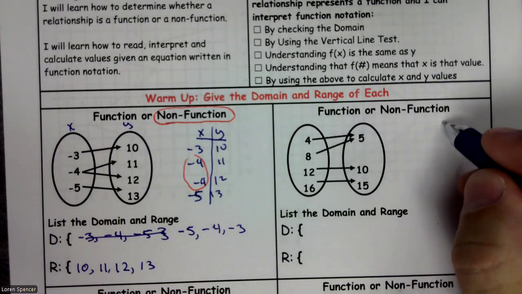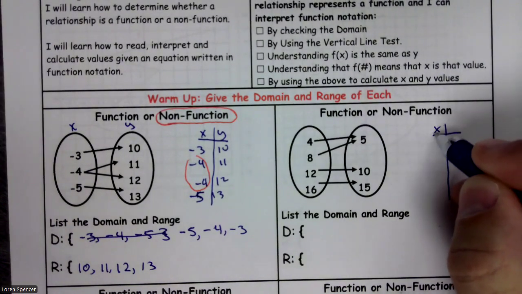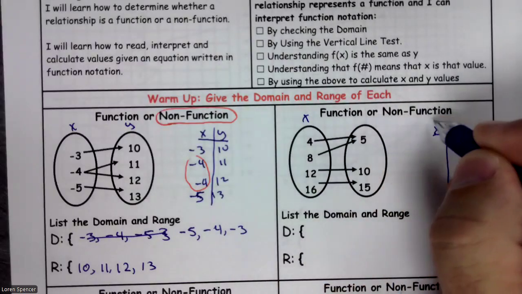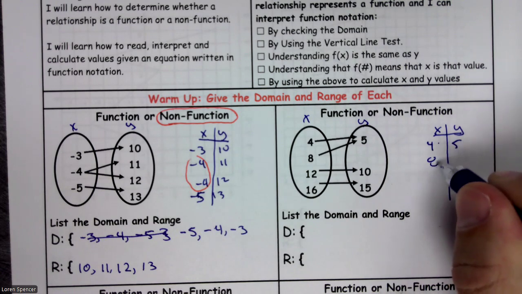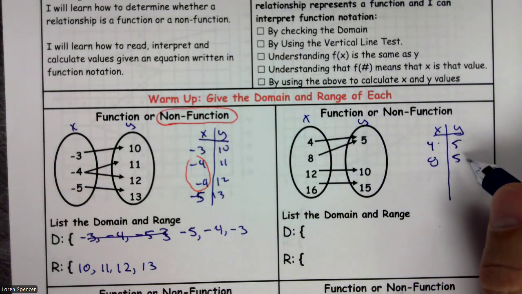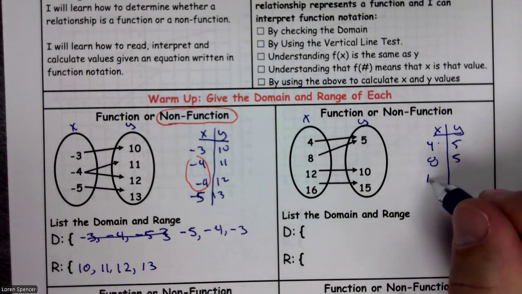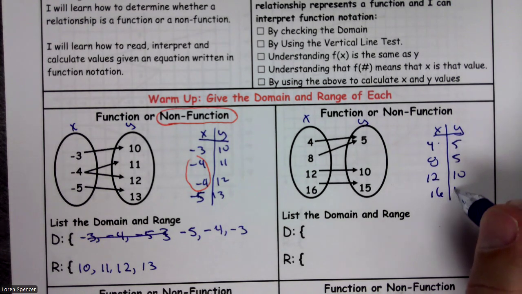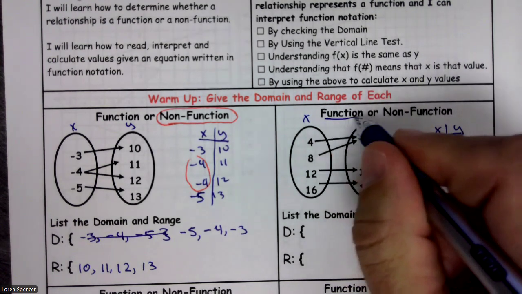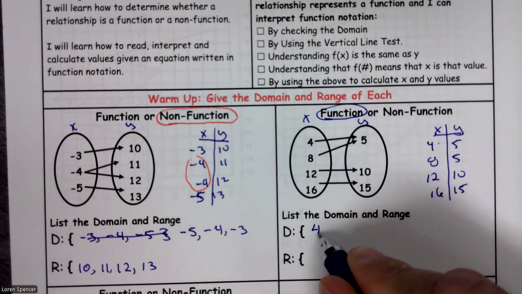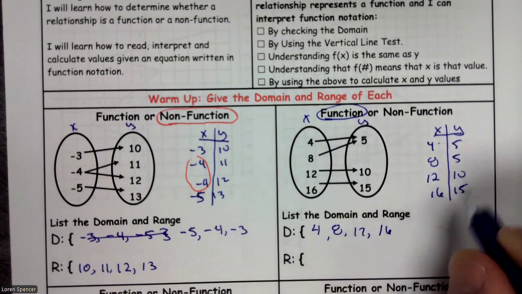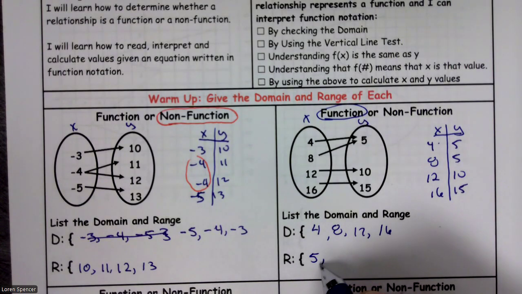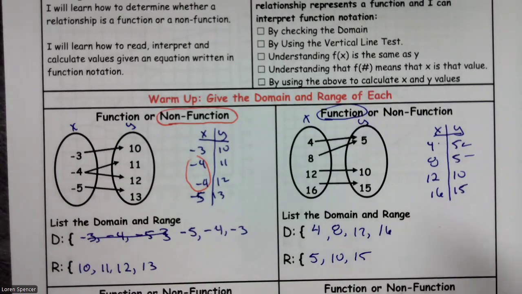Okay, the next one, function or non-function. Well, let's make the t-chart first. This is x, this is y, this is also x, and this is also y. And I have 4, 5, and 8, 5. I notice that my y's repeat, but it's okay for y's to repeat. When I continue on, I see my x's do not repeat, so this is in fact a function, and my domain is 4, 8, 12, 16. We don't write the repeats, but we do start with smallest. So 5, that takes care of both of those. 10, 15.